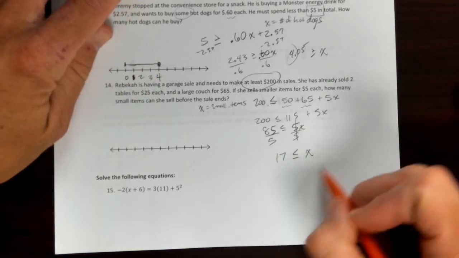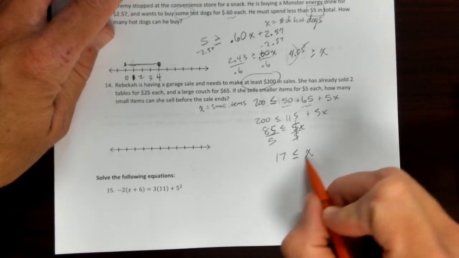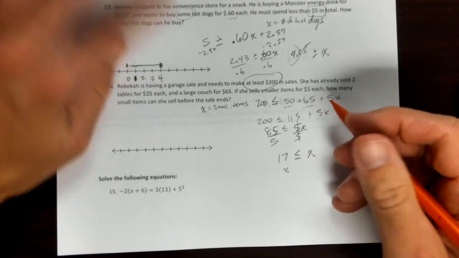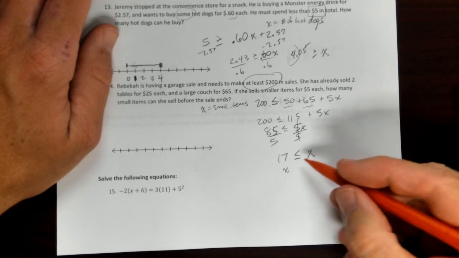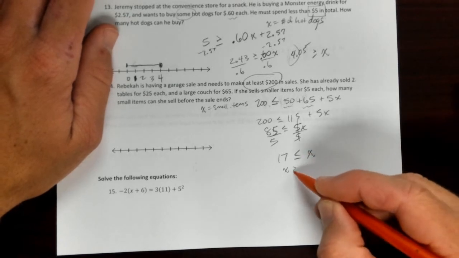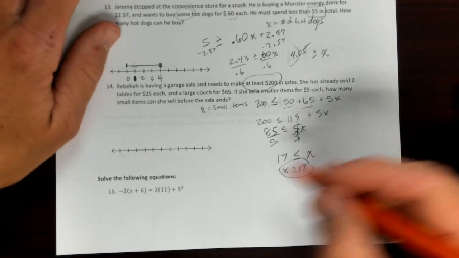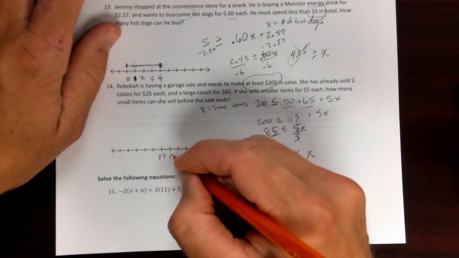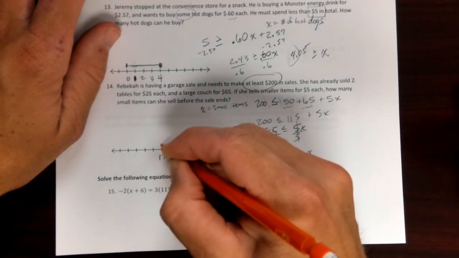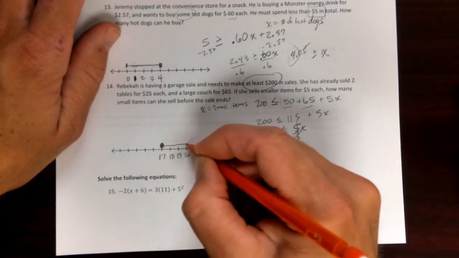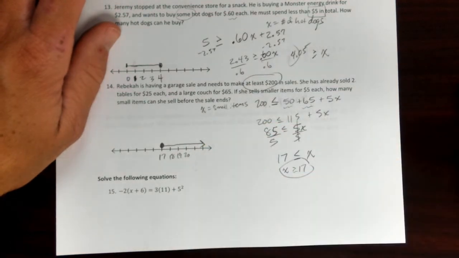And again, if we want to write it with the variable in front, we're going to flip everything around. So x, it's going to open towards the x, so it's greater than or equal to 17. So let's say this is 17, 18, 19, 20. Greater than or equal to means it's a closed circle, and we're going to the right.